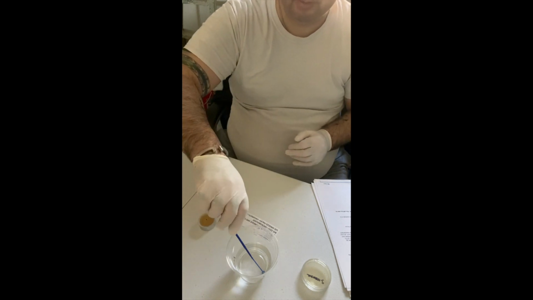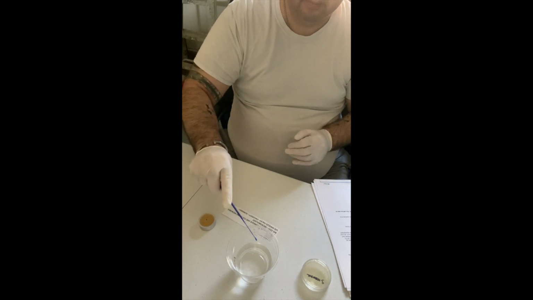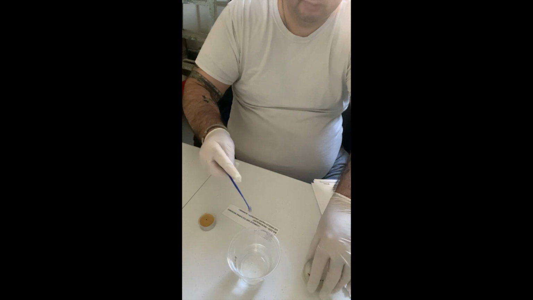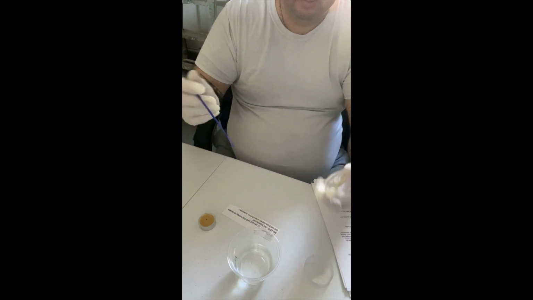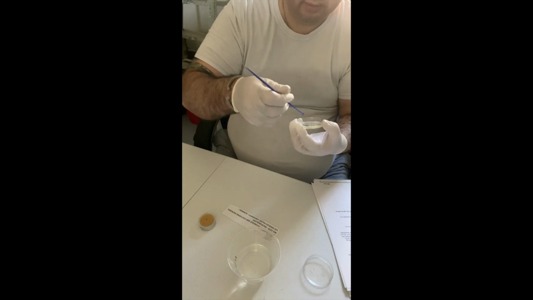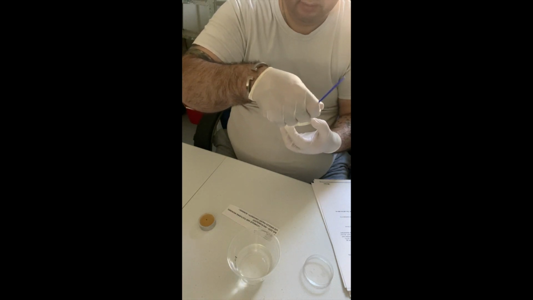Okay, it's been about 20 seconds. Okay. We're going to go into quadrant 3, both sides, and then into quadrant 4.